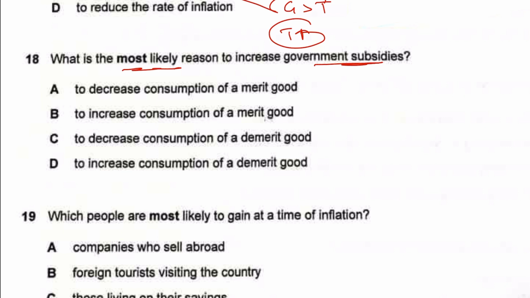The correct answer should be to increase the consumption of merit goods, because by subsidizing merit goods, you make merit goods cheaper, and hence that would incentivize consumption because quantity demanded would go up. So B should be the answer.